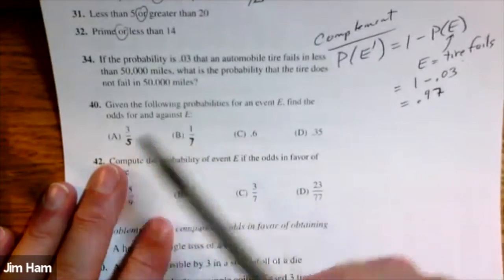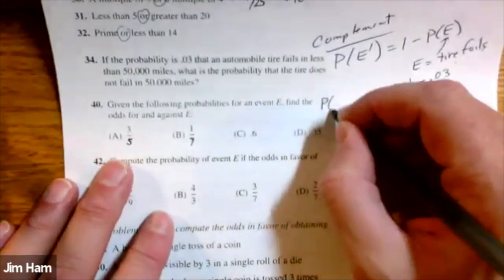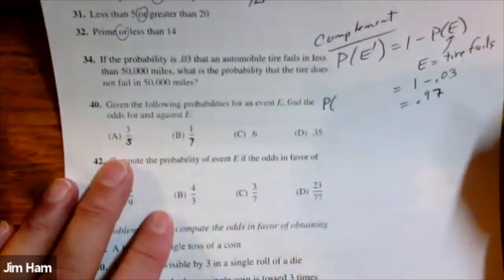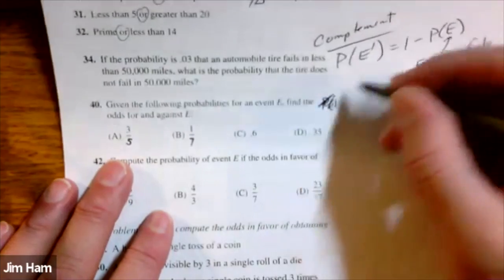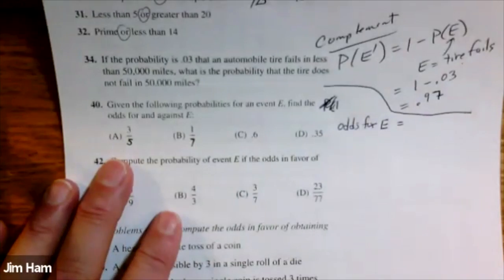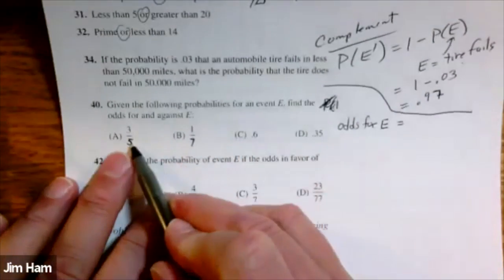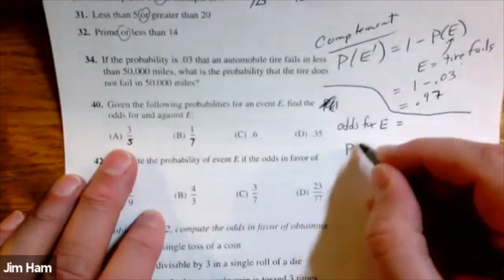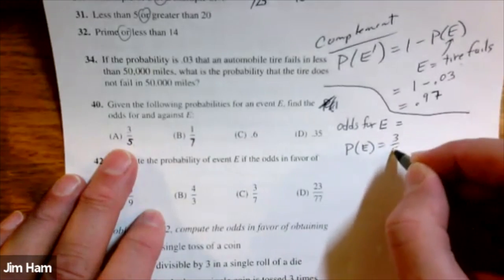It says, given the following probability, the odds for E is equal to... I'm going to use the fact that they tell us that the probability of event E is 3 over 5.